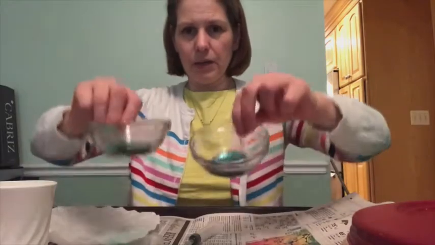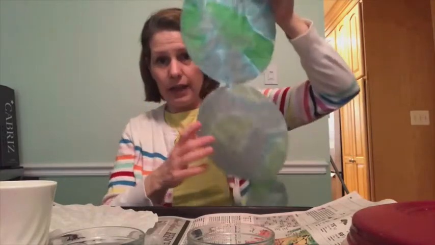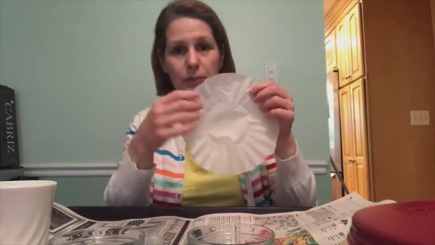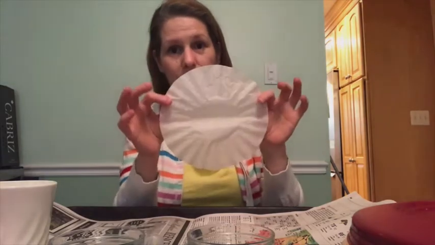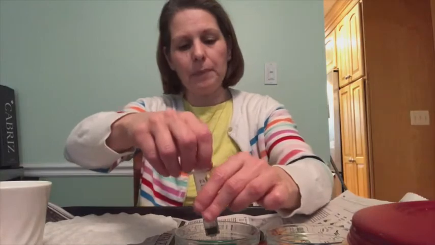Alright, so I've got my green and my blue. When we look at the earth from outer space, the green is the land and the blue is the water. So we're going to drip a little bit of color on our coffee filter, and it's going to sort of spread around, and we're going to make something that looks a little bit like the earth. I have newspaper to put my project on so that my countertop won't get wet.